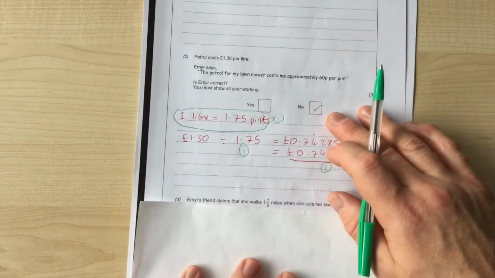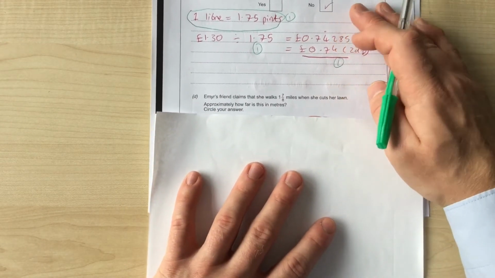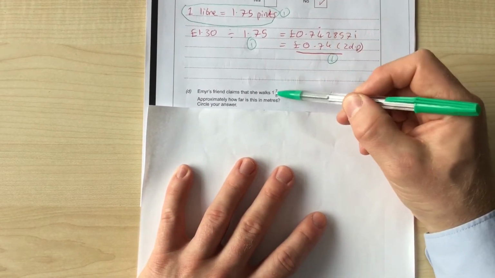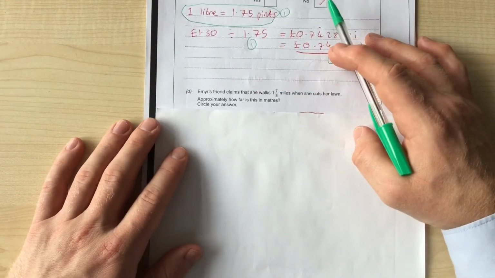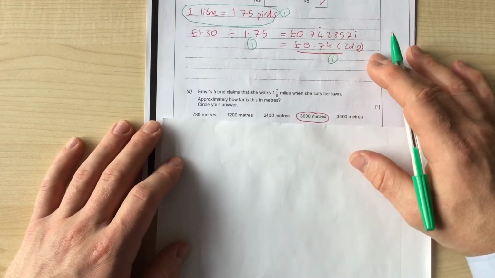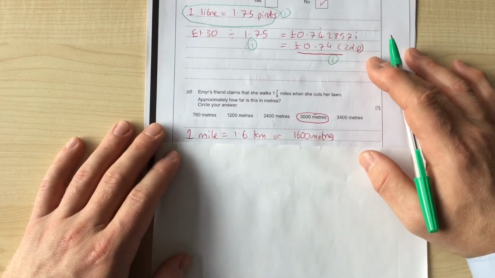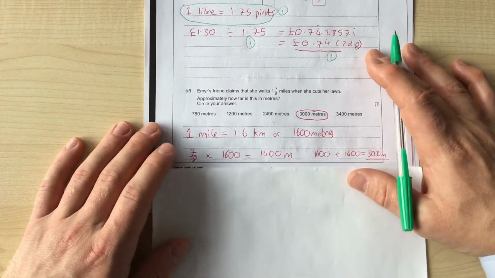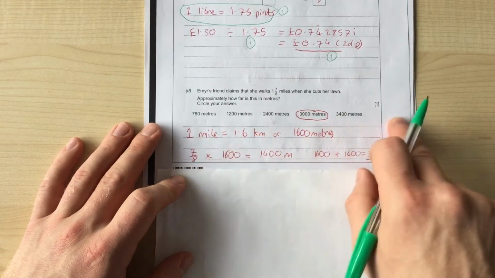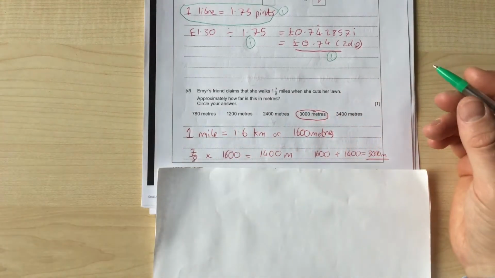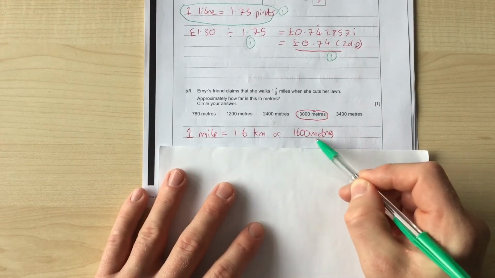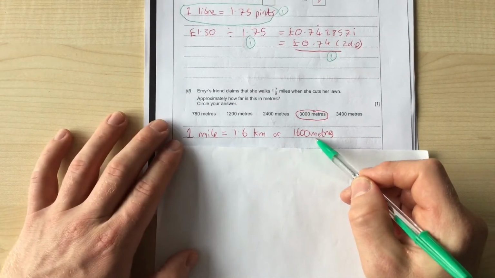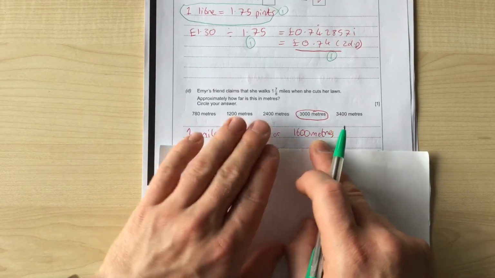The last question. Amia's friend claims that she walks 1 7/8, so almost 2 miles, not quite, when she cuts the lawn. Approximately how far is this in metres? So you need to know the conversion, 1 mile is 1.6 kilometres. So I've done a bit of workings here, but for 1 mark, what you could do is, if you remember 1 mile is the same as 1.6 kilometres or 1,600 metres, which ones can you remove?